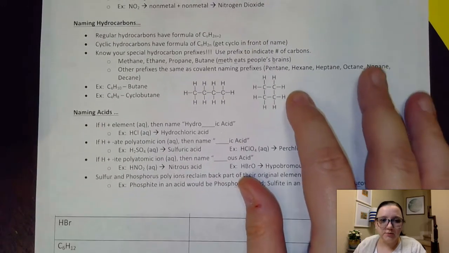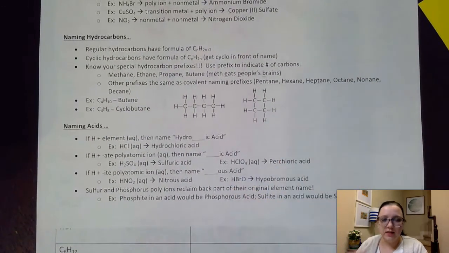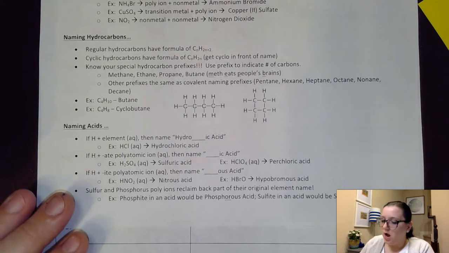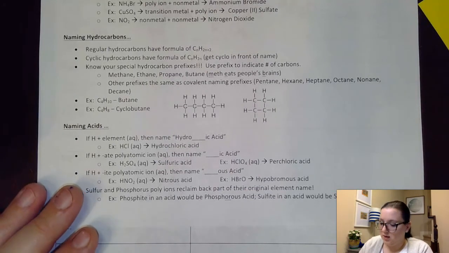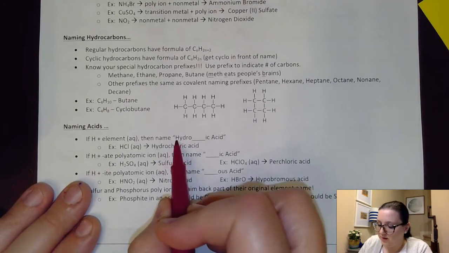Okay, so there are some tricks to acids and the endings that attach on. I always look first on an acid name to see if I have hydro at the front.